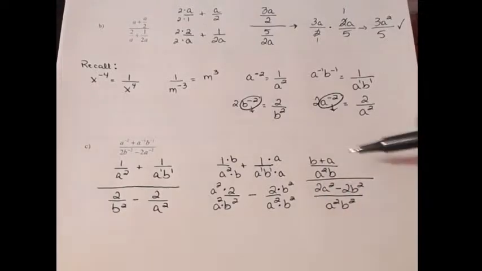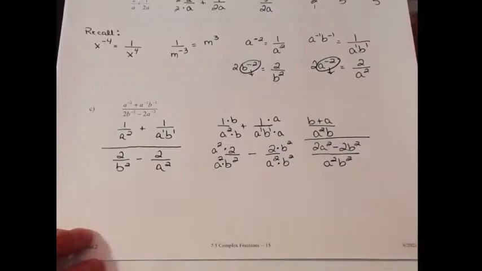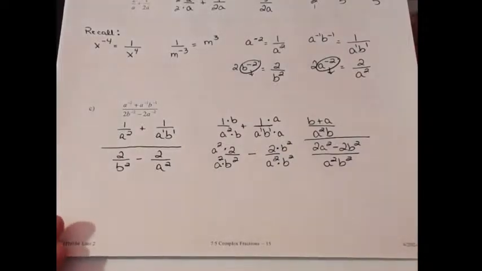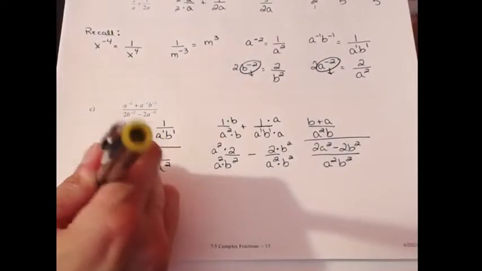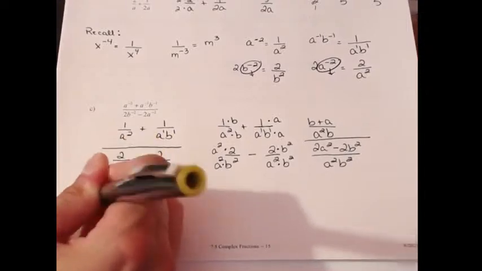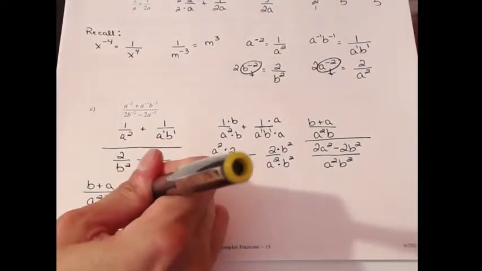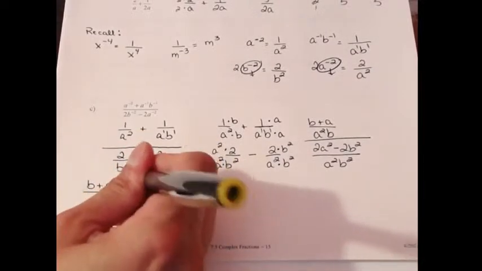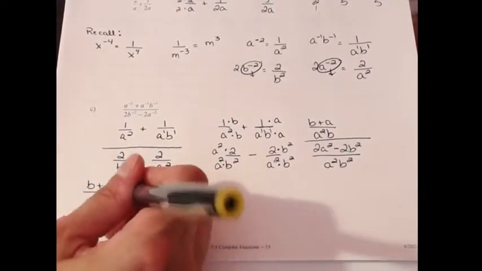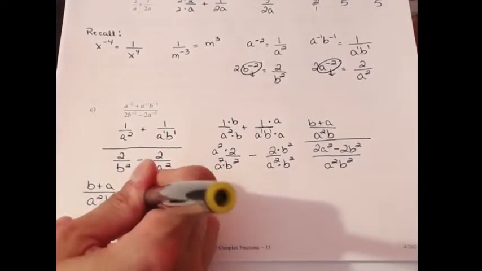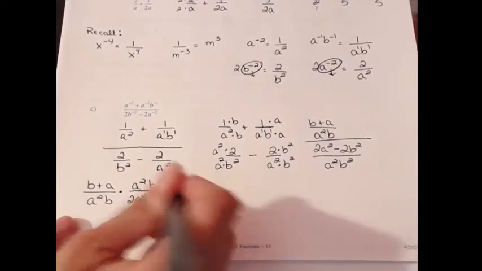And here's my complex fraction. We're going to keep the first fraction, b plus a over a squared b, and we're going to multiply by the reciprocal of the second fraction, a squared b squared over 2a squared minus 2b squared.